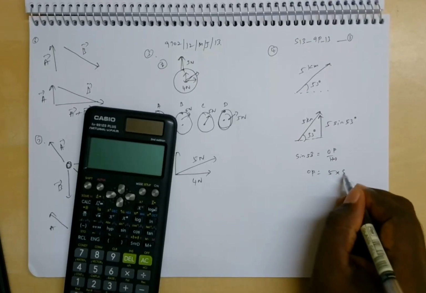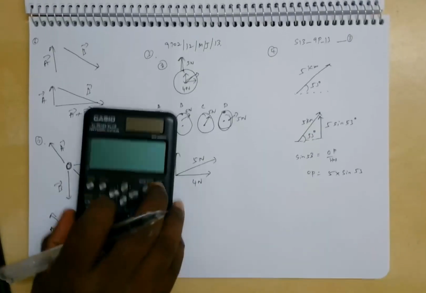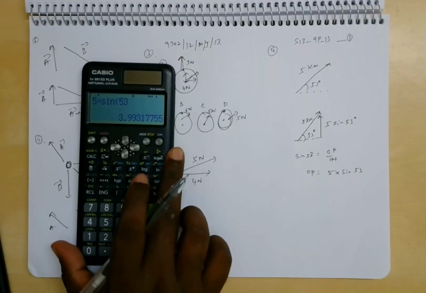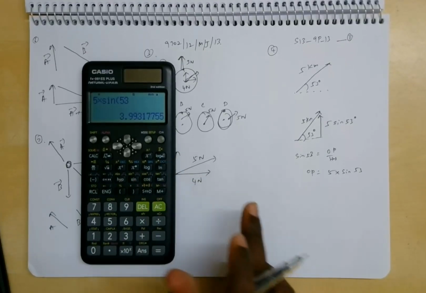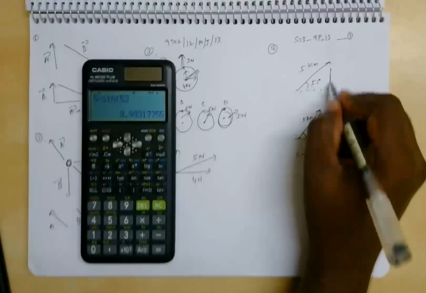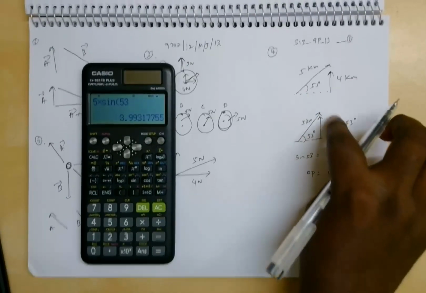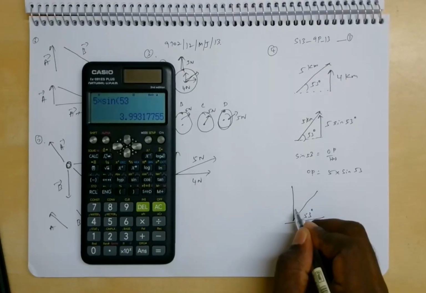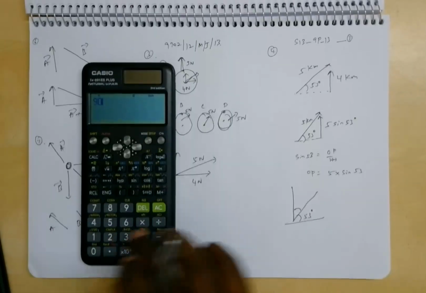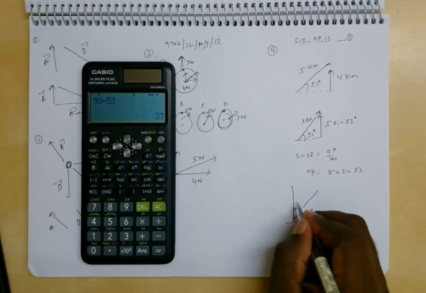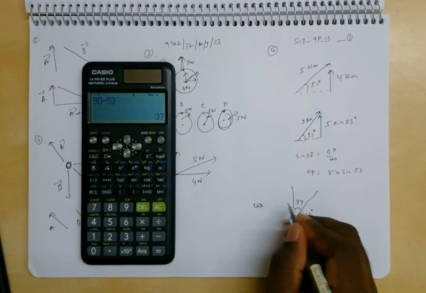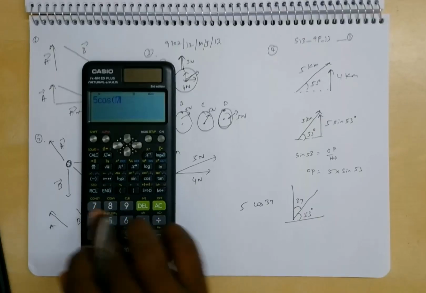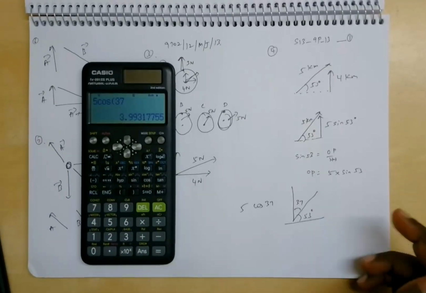So you did 5 into sine 53, sir? Yes. So it's supposed to be 3.99, 4 kilometer. So this is 4 kilometer. Or you can do the same problem like this also. This is 53. They're asking for the vertical component. So this will be 90 minus 53. Now you can do cos 37. 5 cos 37. Same answer.